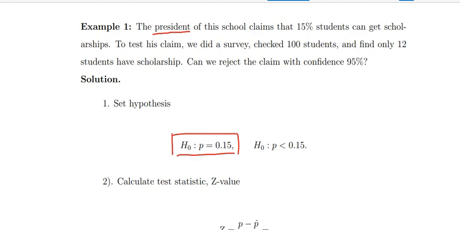So we find only 12%, right? They say 15, so we find only 12%. So there's a 3% difference. Is this a big difference or a small difference?